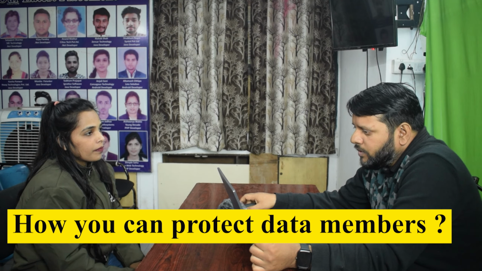What do you mean by data encapsulation? Sir, data encapsulation means binding data in a single unit. It is used to protect data members from direct access. Okay. So how can you protect data members? Suppose that I want to protect a data member. I have an account number field. I want to protect this. Then what will you do?